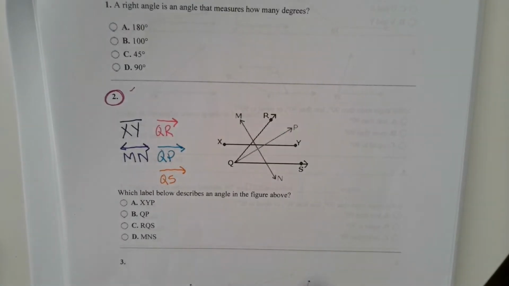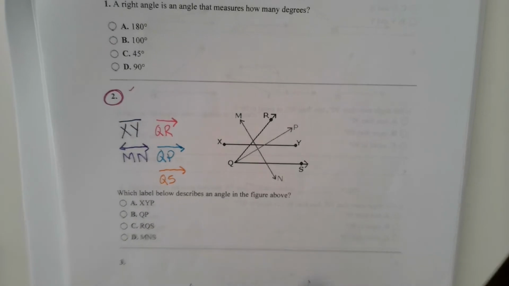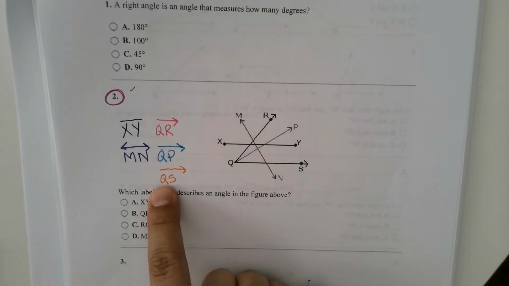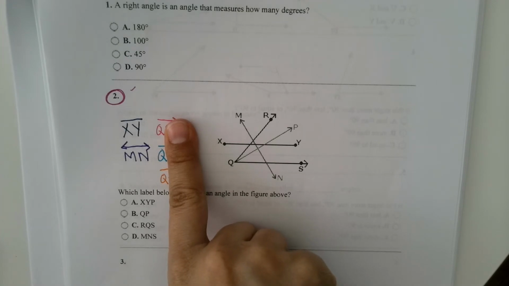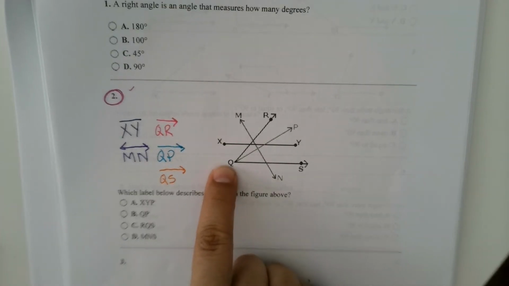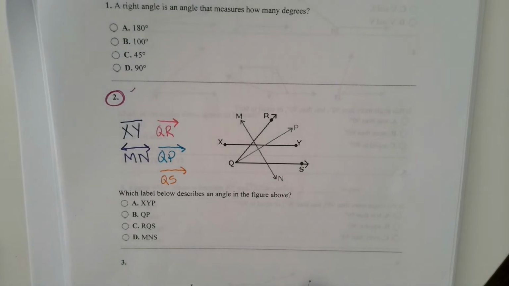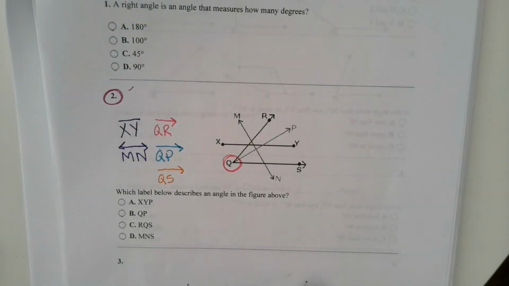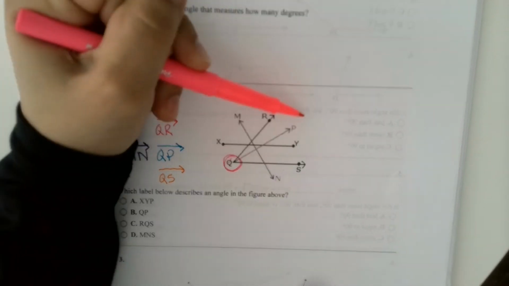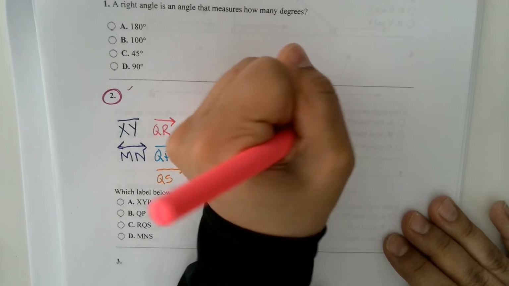If I look here real quickly, because I drew these out, I can see all 3 of these have one point in common, and that's point Q. And Q seems to be the endpoint for all of these. So I can clearly see RQP, that's an angle.